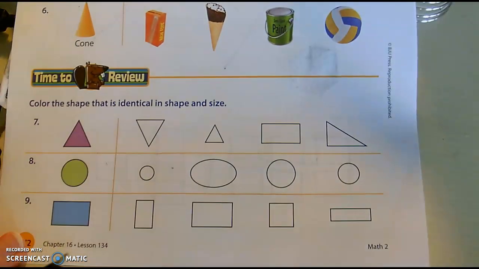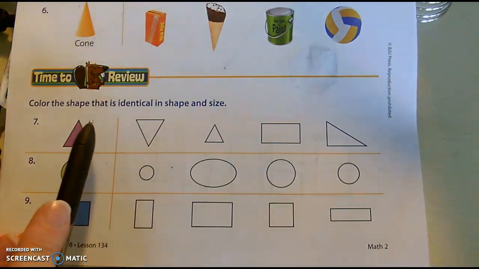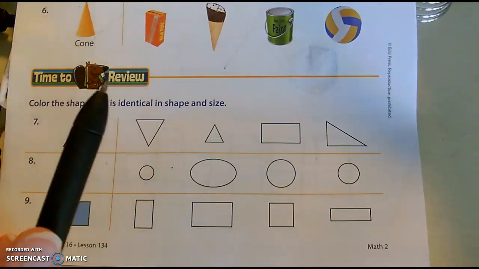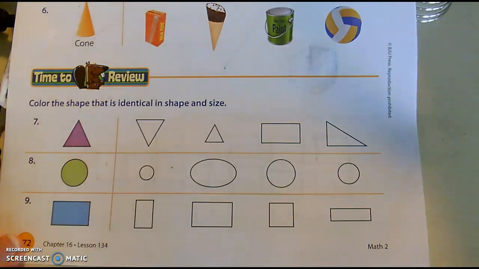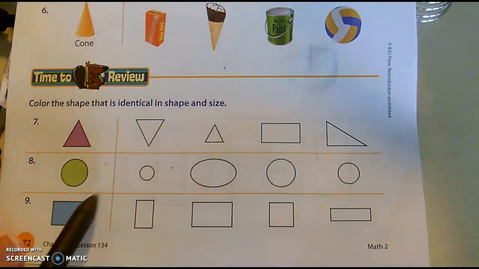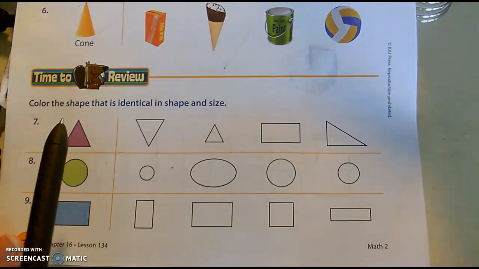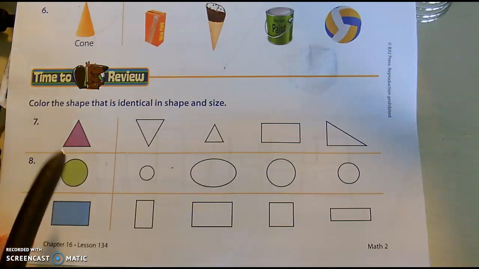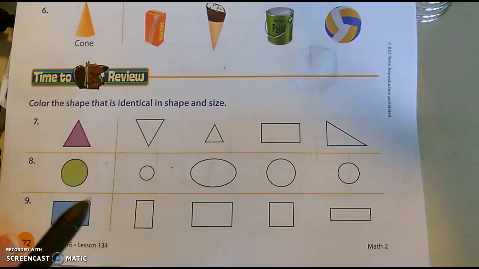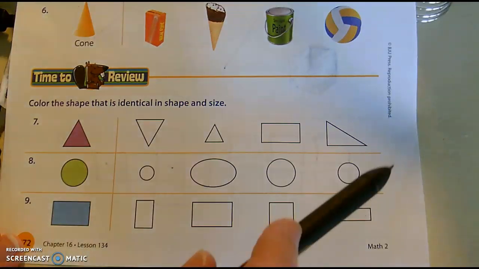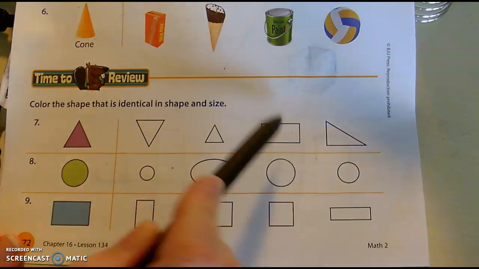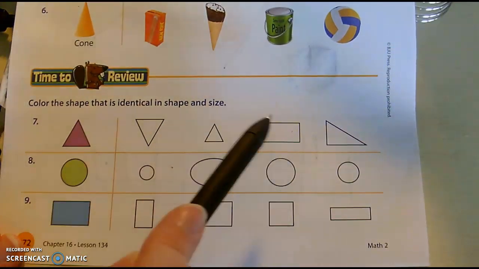I do want you to do the time to review. It says color the shape that is identical in shape and size. So you need to color the shapes here that match the shape and size. Hint, hint, they can be turned upside down, but they have to be the same shape and the same size. So I'm not going to color this one for the triangle because that's not the same shape.